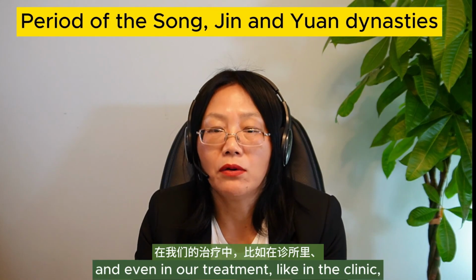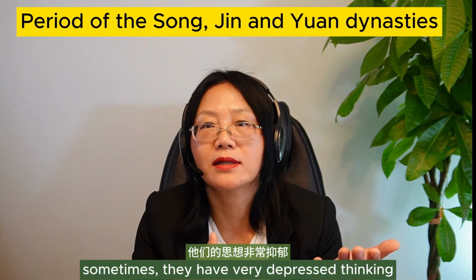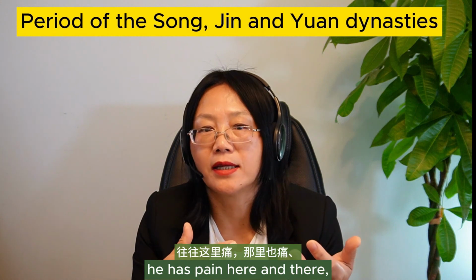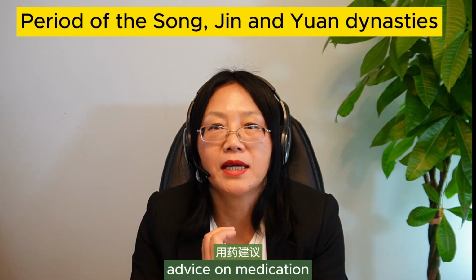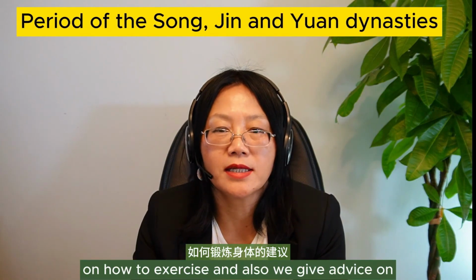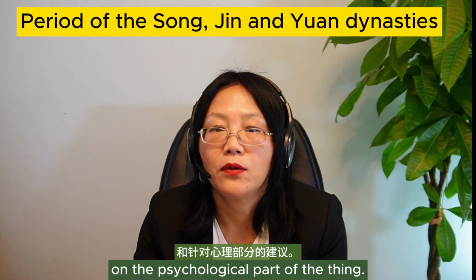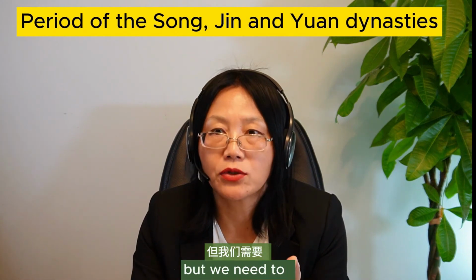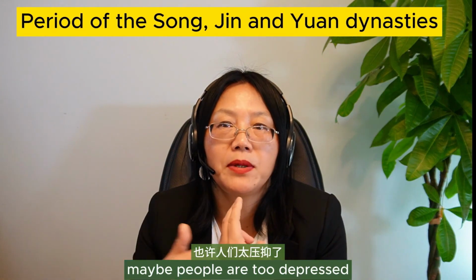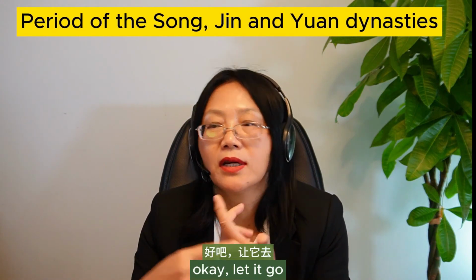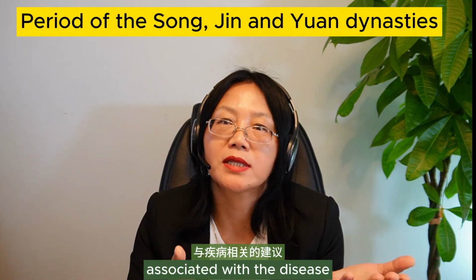And even in our treatment, like in clinic, patients sometimes have very depressed thinking. He has pains here and there. We need to give patients advice on medication, on how to exercise, and also we give advice on the psychological part of the thing. We're not psychologists, but we need to give them advice related to emotion. Maybe people are too depressed, you will need to say, okay, let it go. You will need to advise them associated with the disease.